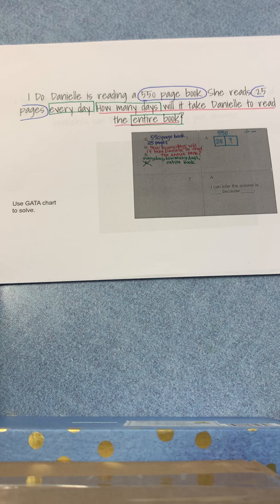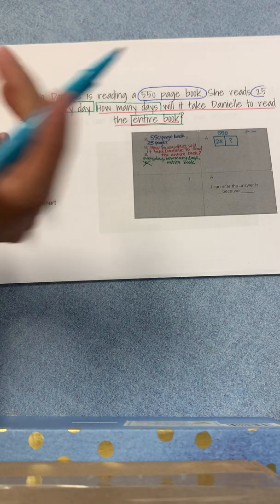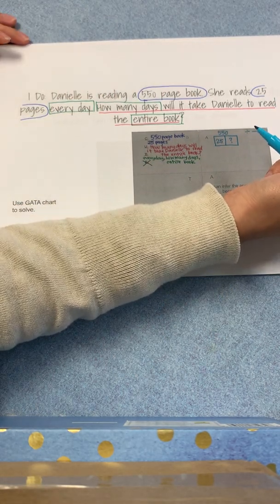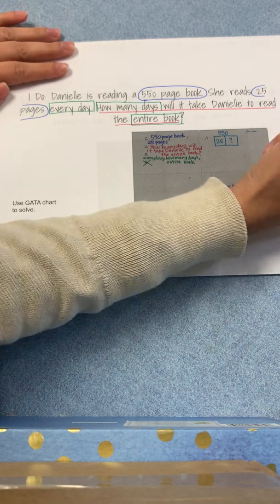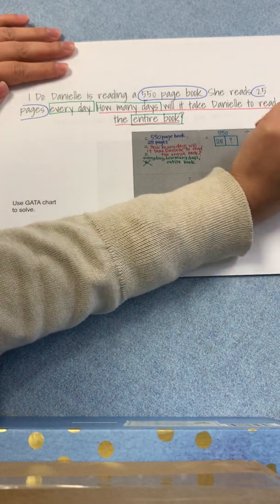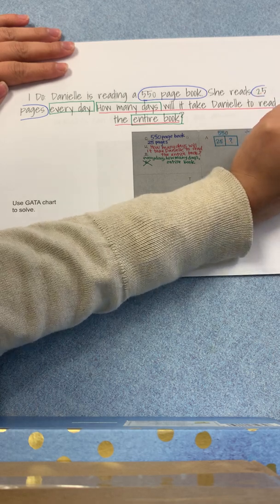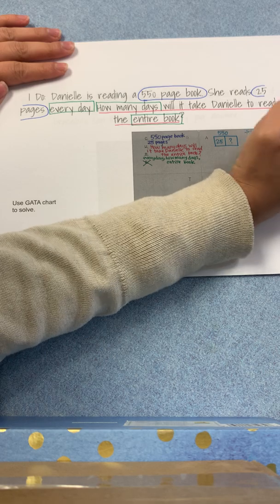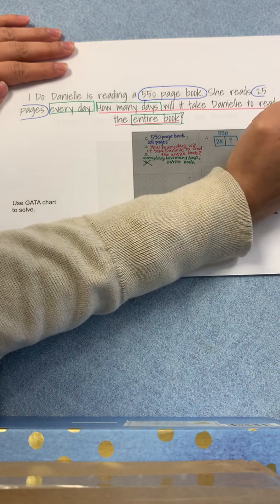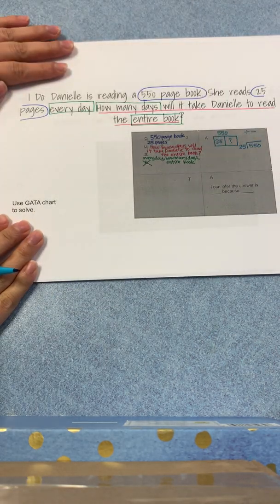In this case, we are dividing. Even though the word each is not in there, we are still dividing, okay? It is still up to your determination whether you know what you're going to do. So here, you're just setting up your problem. So it's 550 divided by 25. That's all you're doing in A.